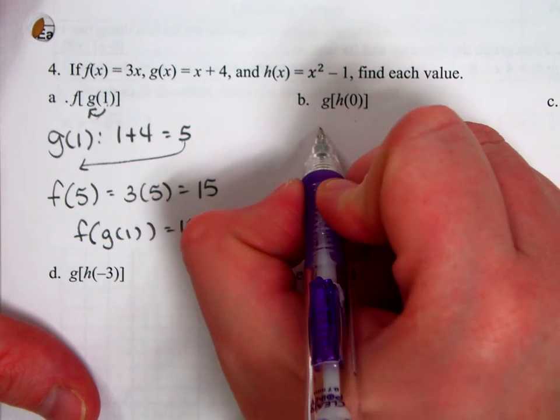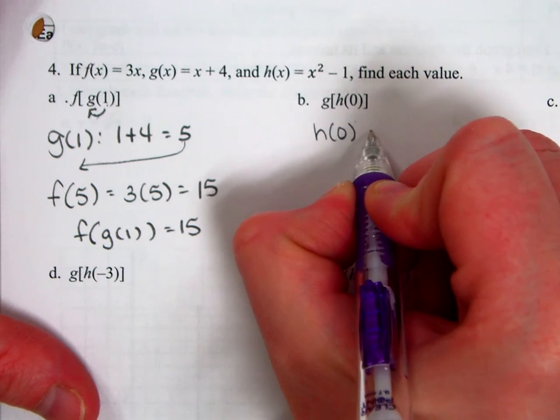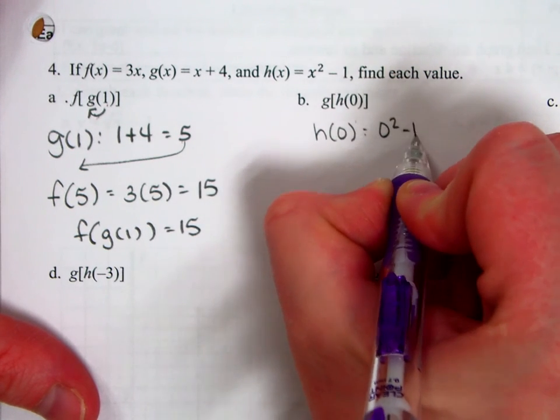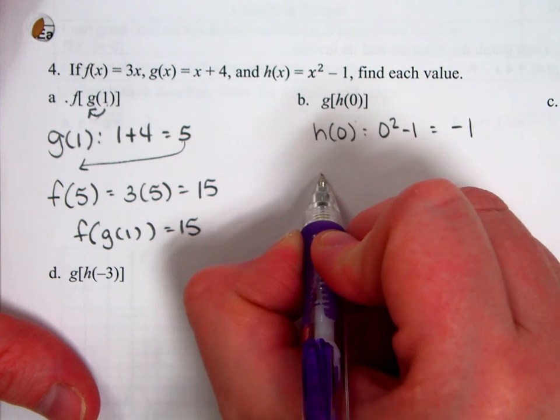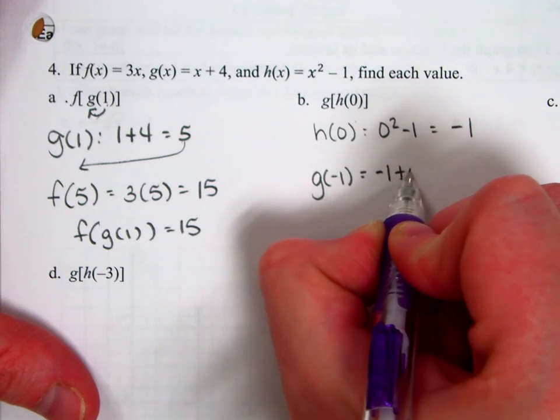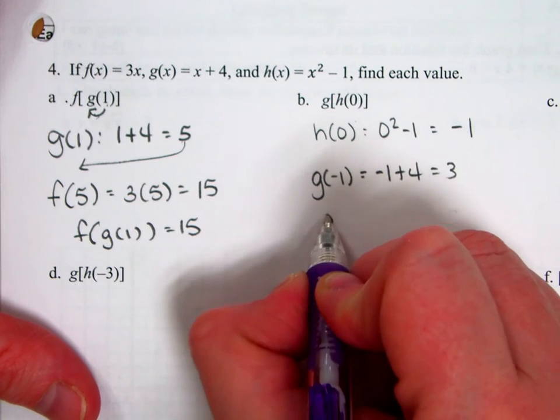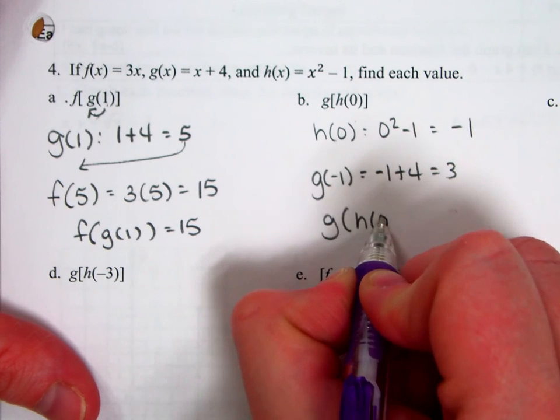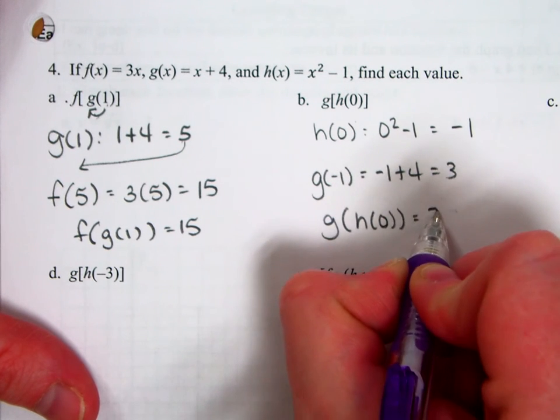Same thing here, plug in 0, h of 0. You're going to get 0 squared minus 1, which equals negative 1. G of negative 1, negative 1 plus 4, which equals 3. So g of h of 0 equals 3.